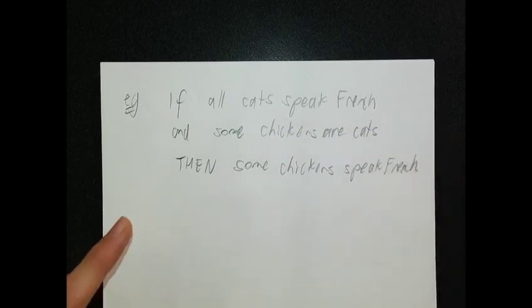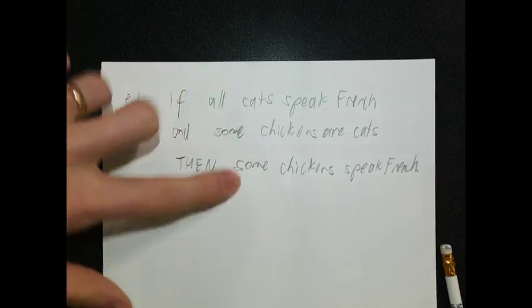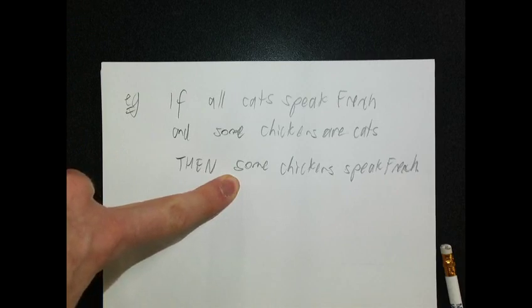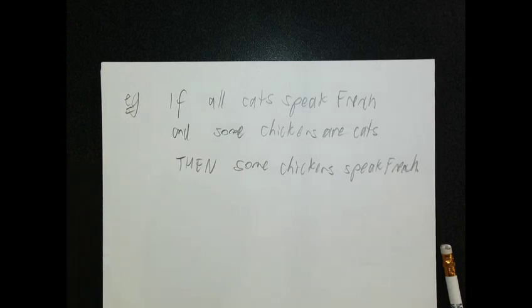That's an example of direct reasoning. Remember that the whole purpose of this is just to look at the flow of logic. So we flowed from these two statements to this statement, and that's a perfectly legitimate flow of logic. Some chickens are cats, cool, the cats speak French, so since the chickens are cats, they speak French, cool, some chickens speak French. Sweet.